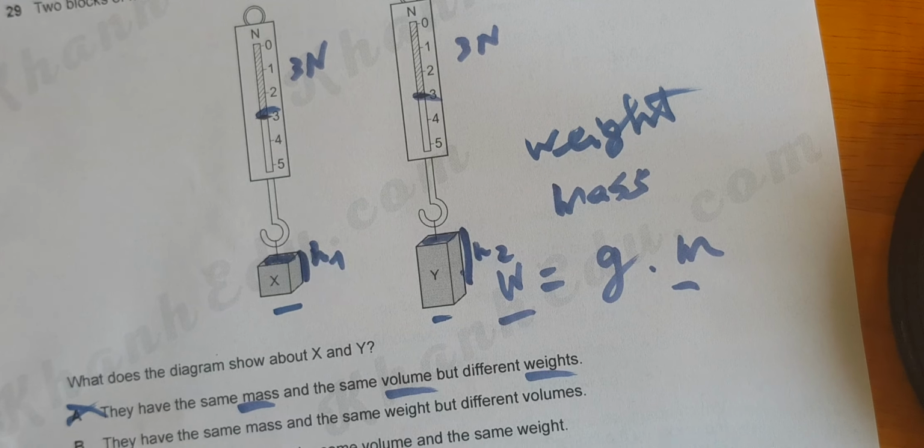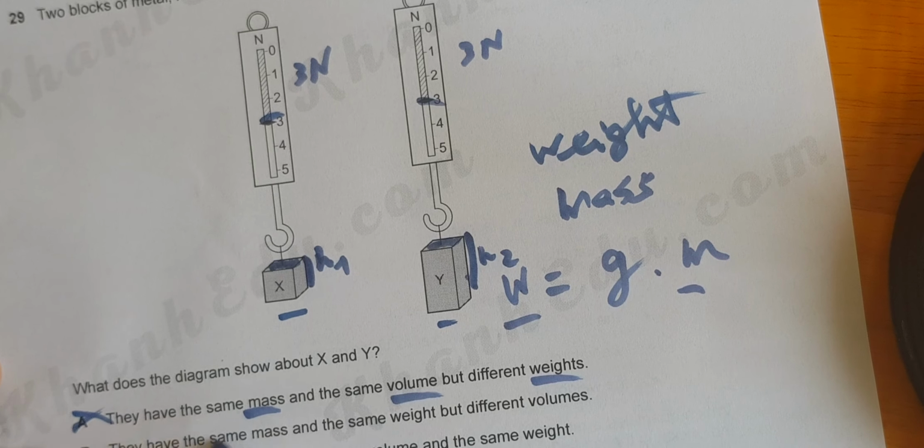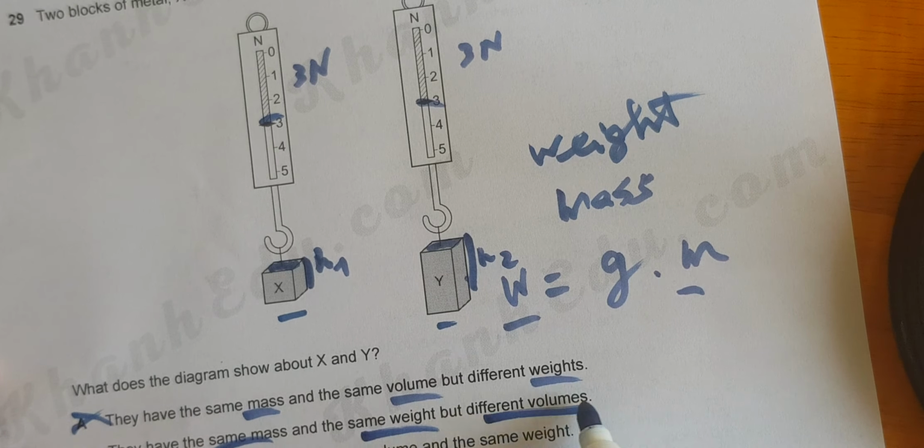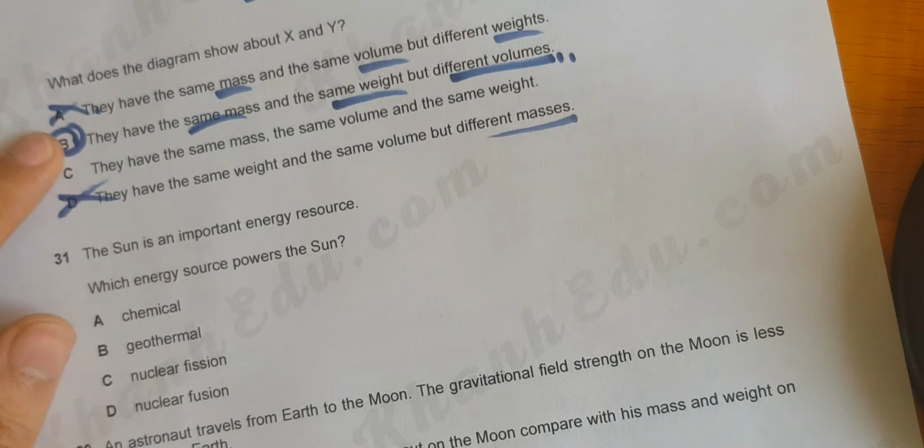So they have different volumes. So same mass, same weight, but different volumes. Answer B is the correct answer.